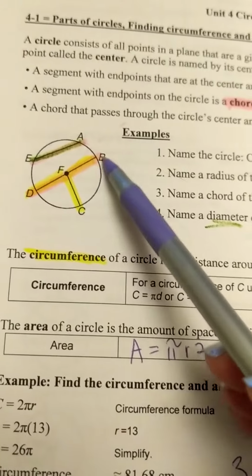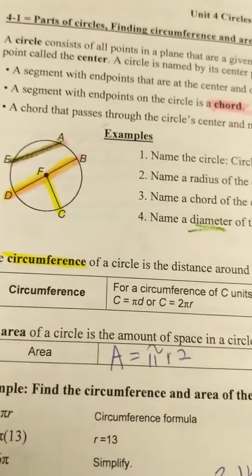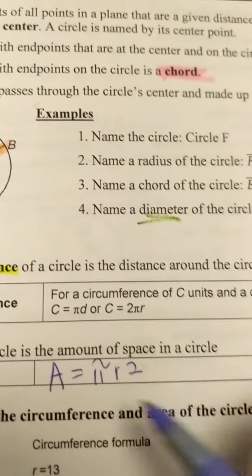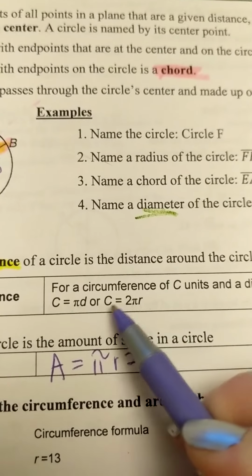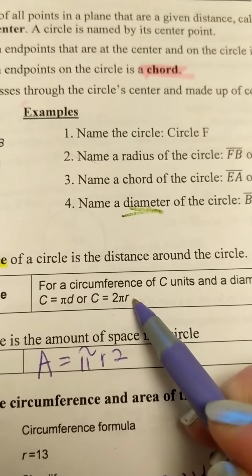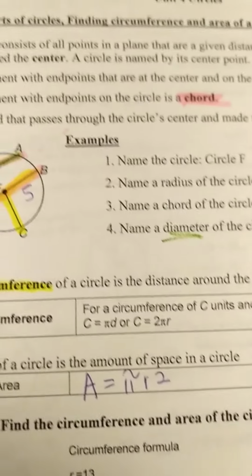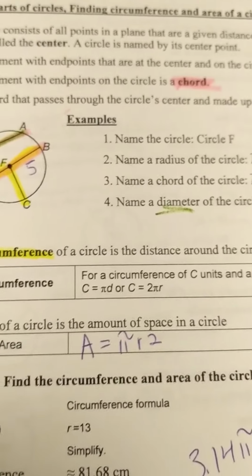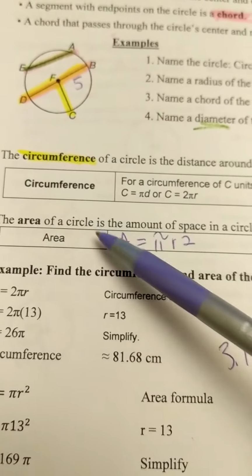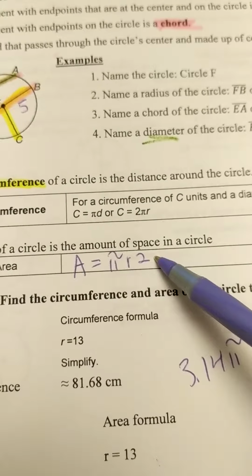Or if we knew that BD was 10, we would know that BF was 5, so our radius was 5. We could plug that into our formula and have circumference equals 2 times pi times 5. 2 times 5 would be 10. So either of these formulas gives us that the circumference is 10 pi. The next one is area, so make sure you write in that the circle formula for area is pi r squared.